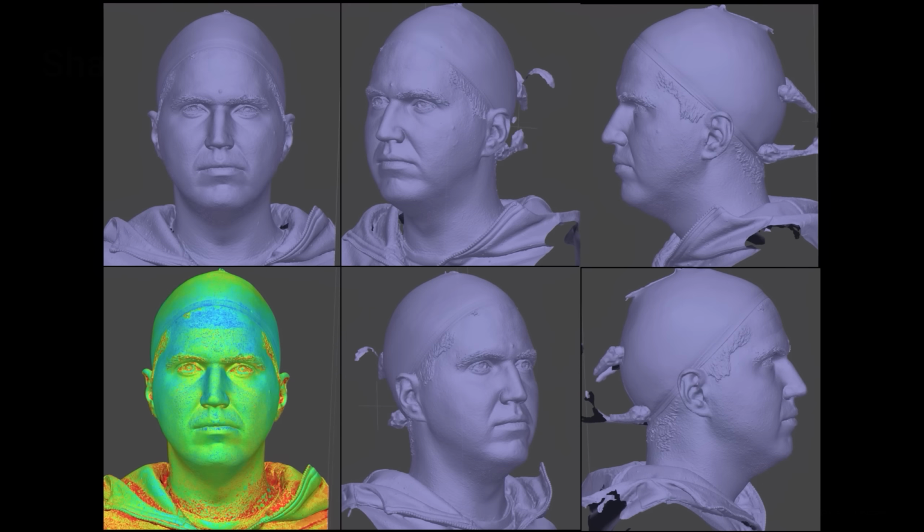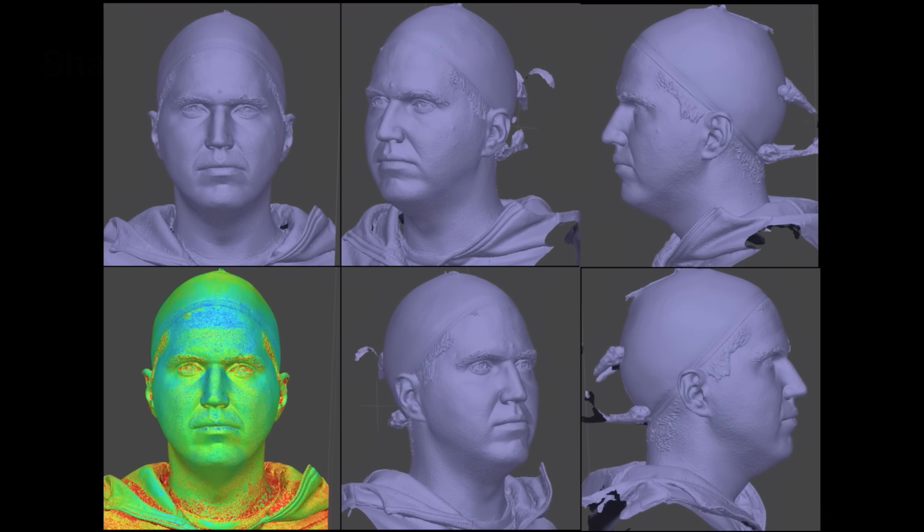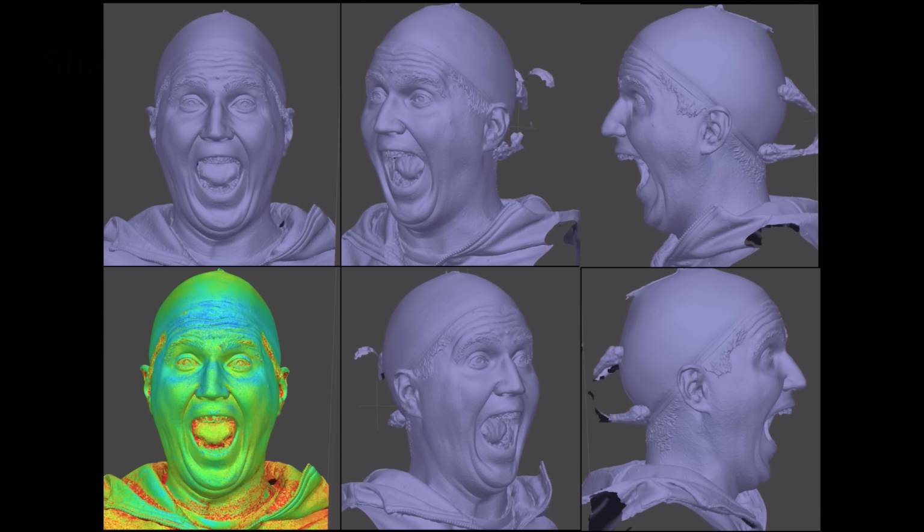The 4D capture is there to supplement the static expressions. Through analyzing the shapes through time, we are able to add one more layer of realism on top.